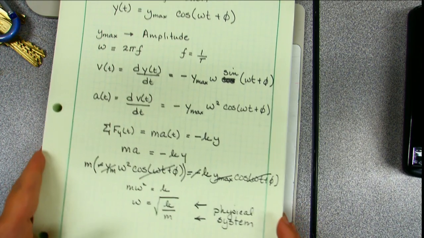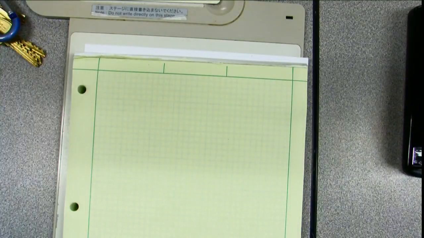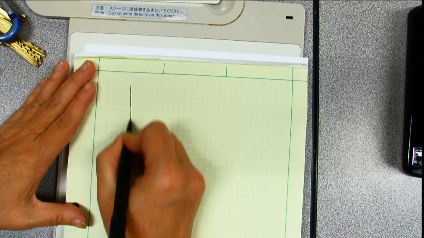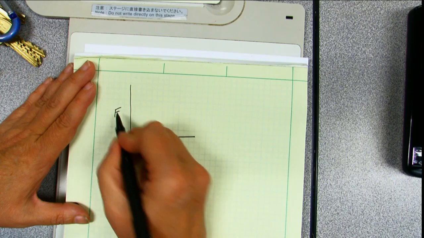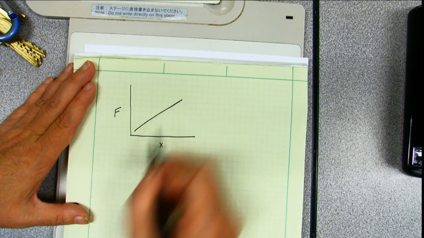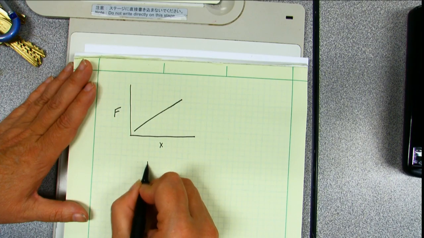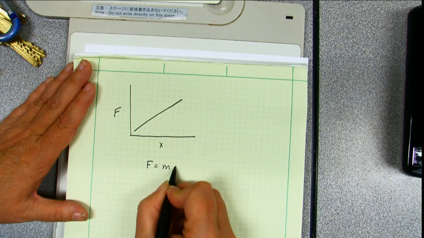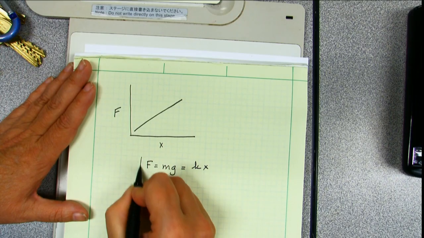Just to remind everyone how to calculate the spring constant, I can have a graph. If I do a force versus position graph and I get a slope, the slope is the spring constant, right? Or if I've got F is equal to mg, if I'm dealing with a spring, and this is equal to kx, and we're dealing with magnitude.